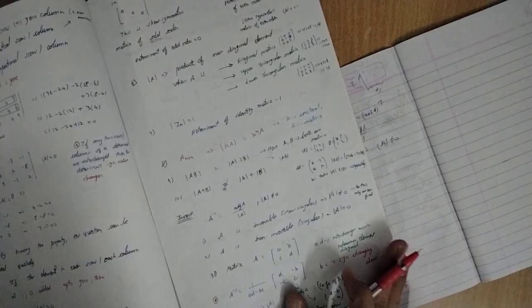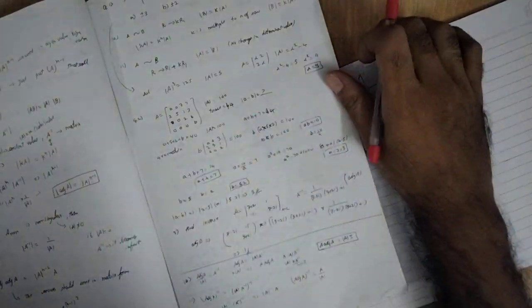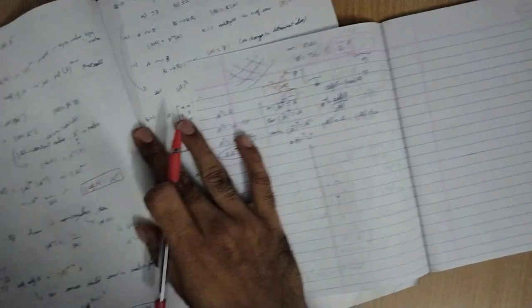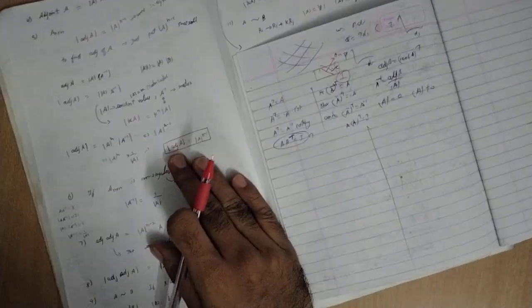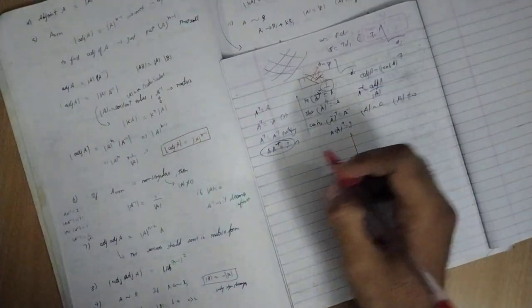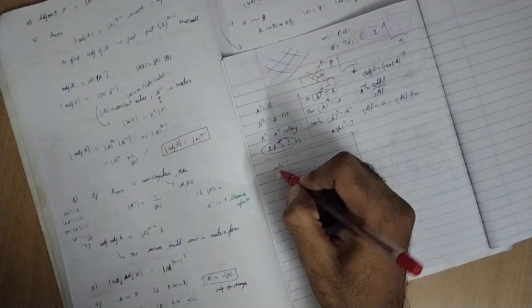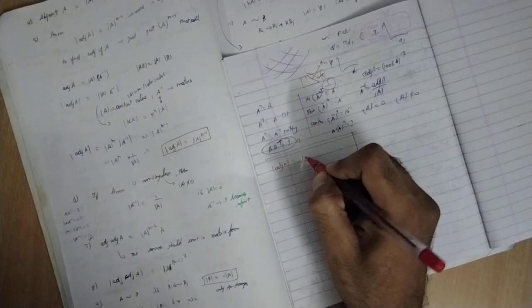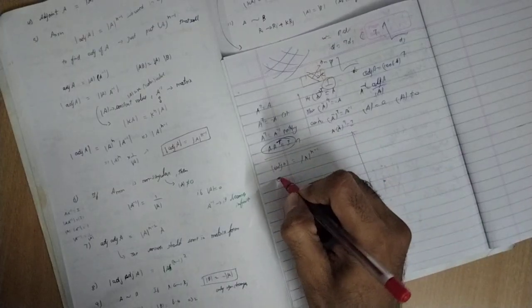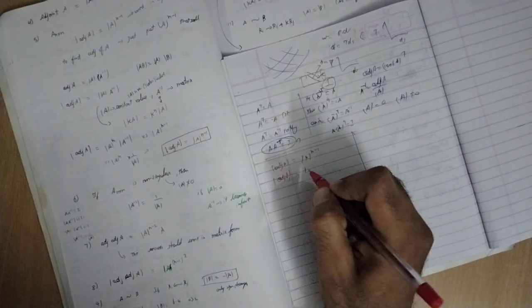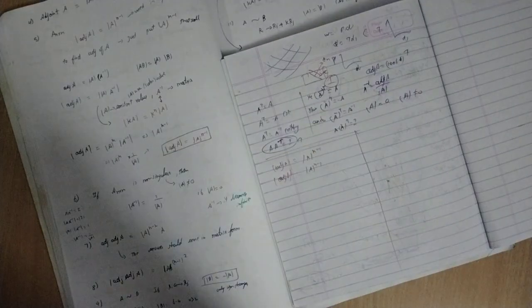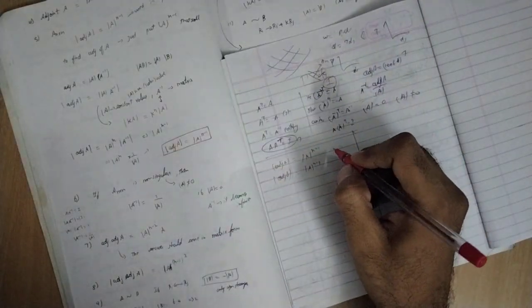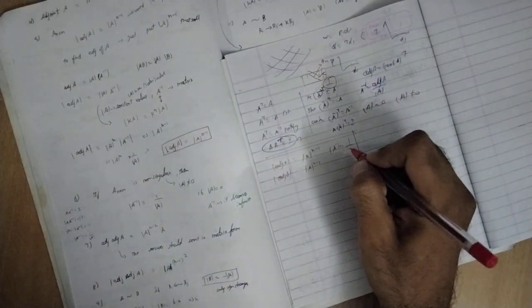Next, the mod of adjoint A equals mod of A to the power n minus 1. Okay, that's it.